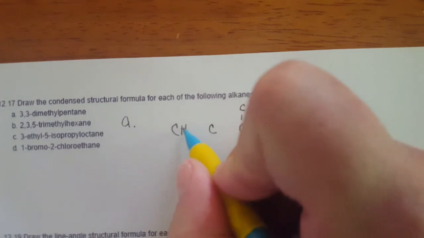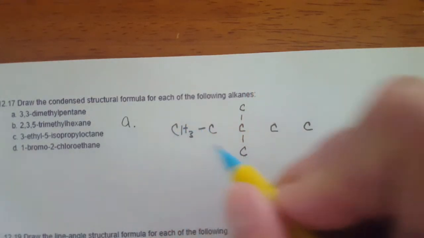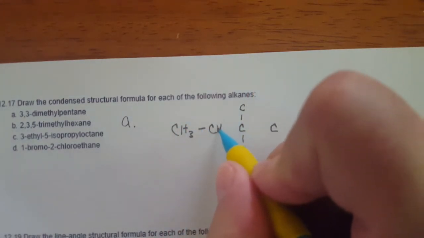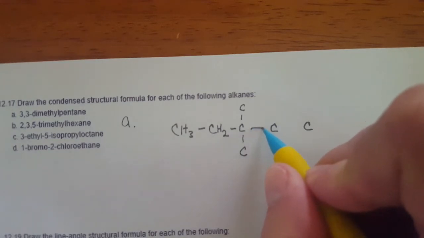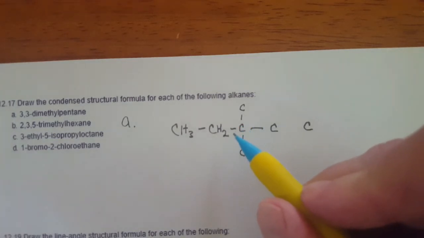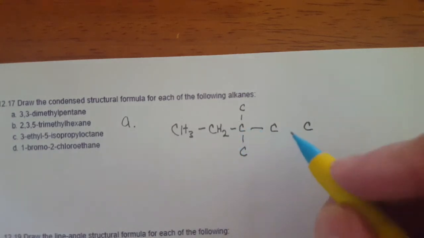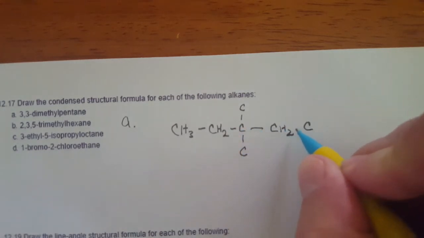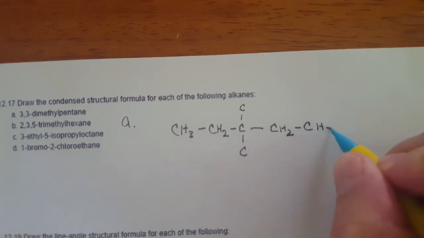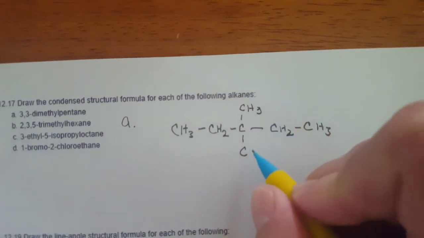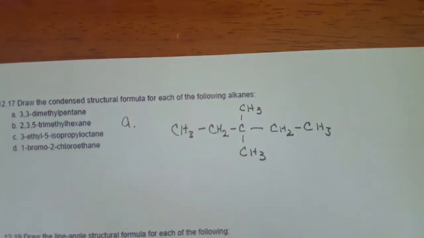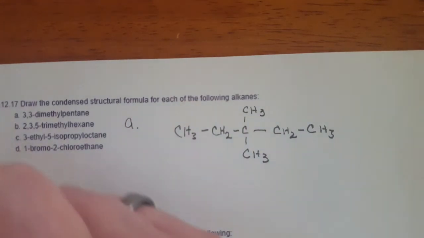So this is CH3, since it's a terminal carbon. This is CH2. This is no hydrogen, 4 bonds to carbon, 1, 2, 3, 4 bonds. This is a CH2. This is a CH3. These are also terminal carbons, so they're CH3, CH3. Okay, so that's how you do A. Let's do B.